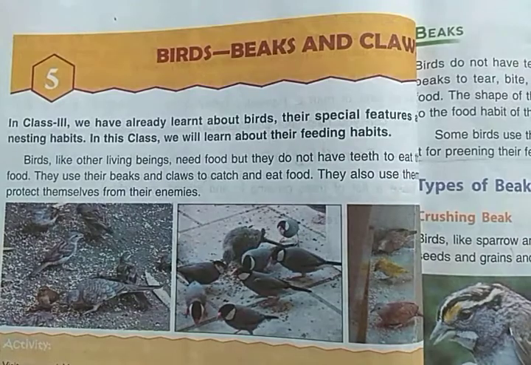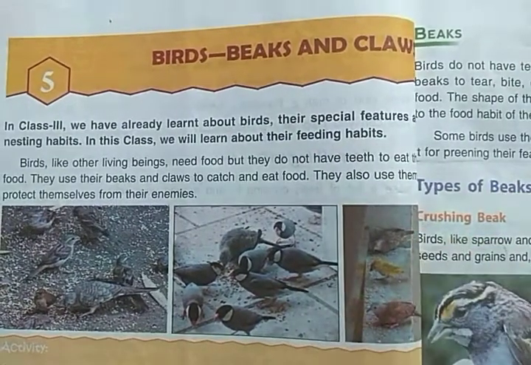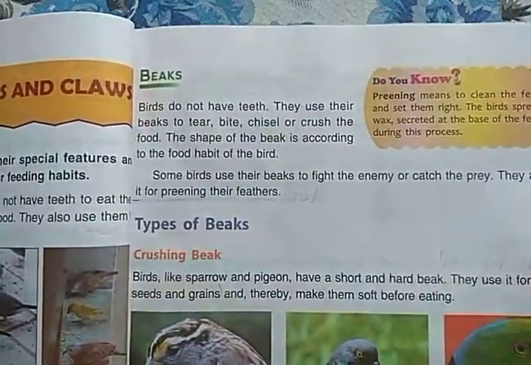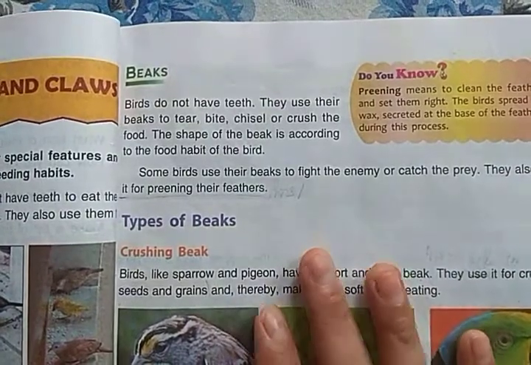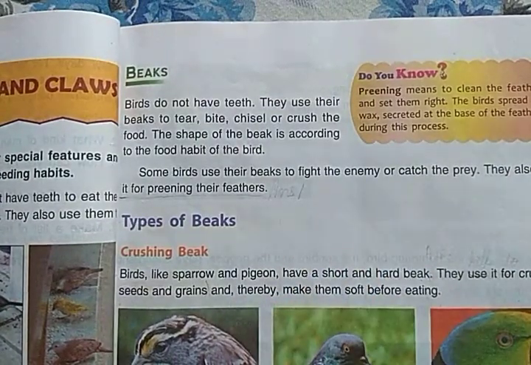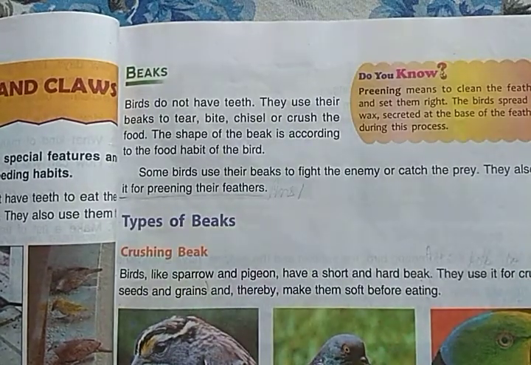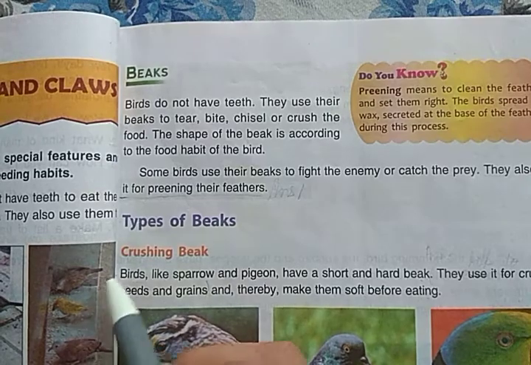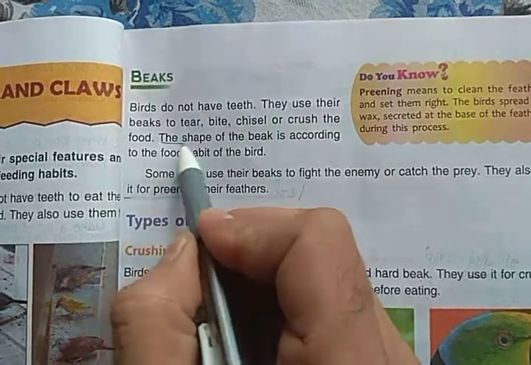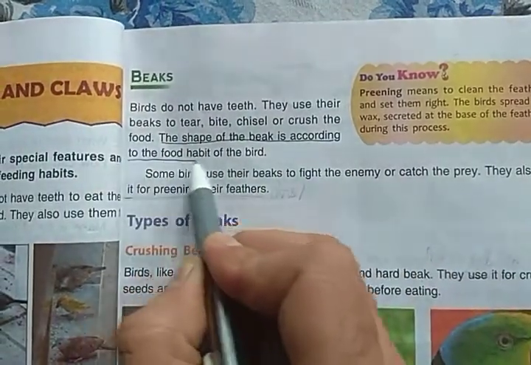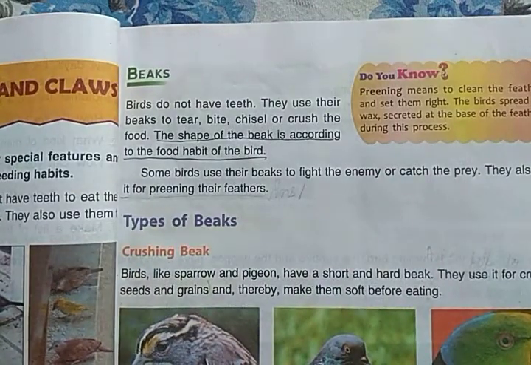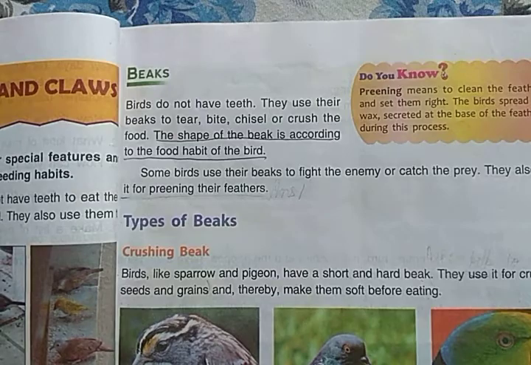So what we have learned is that birds do not have teeth, so they have beaks, and these beaks help them to tear, bite, chisel and crush the food. And the most important thing, the shape of the beak is according to the food habit of the bird. To understand this, we have done an activity also.